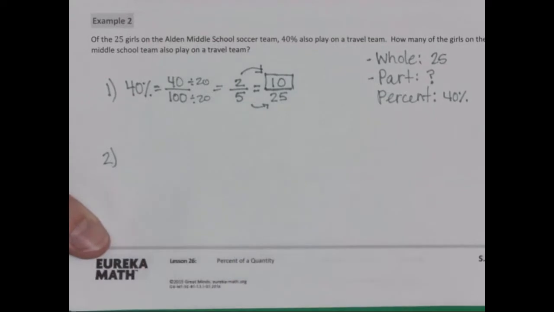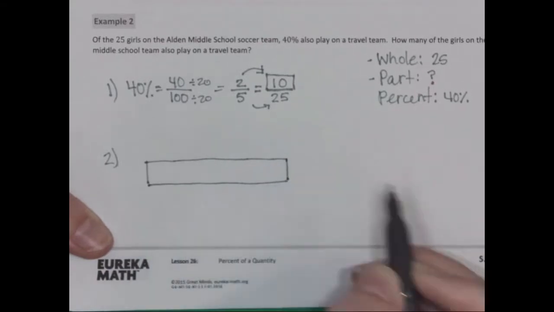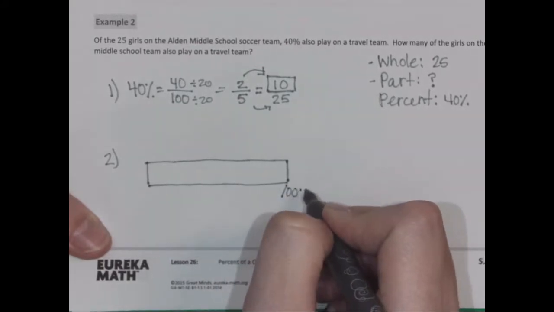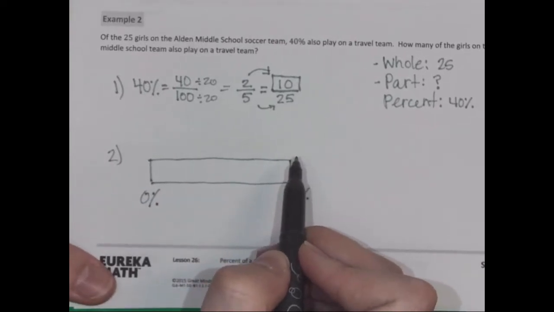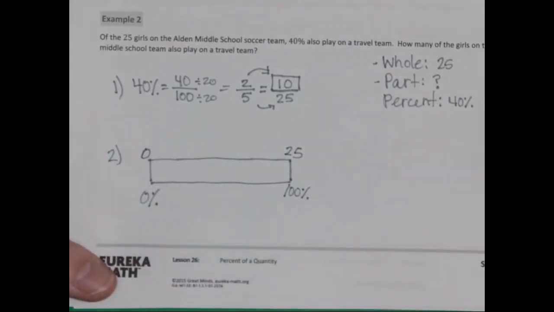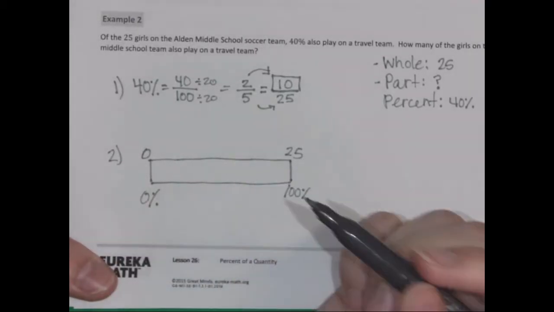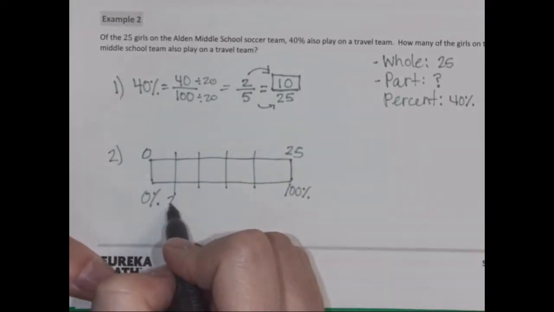Let's prove it a different way to make sure we're correct. We'll use the same diagram we used in example 1. The whole diagram, all of it, is always worth 100%. We start at 0. Do I have a whole here? Yes, what is it? 25. What else do I know that I can label? What else can I label, Dewey? The percent. I know I have 40% of these girls that are playing on a travel team. How do I label it on this diagram, Julie? You would label it by 20. Yeah, I could count by 20s: 20, 40, 60, 80, 100.